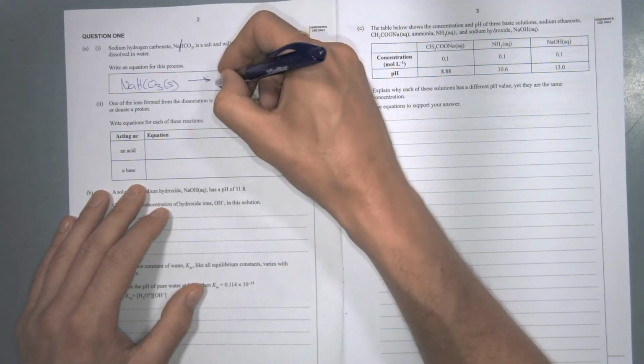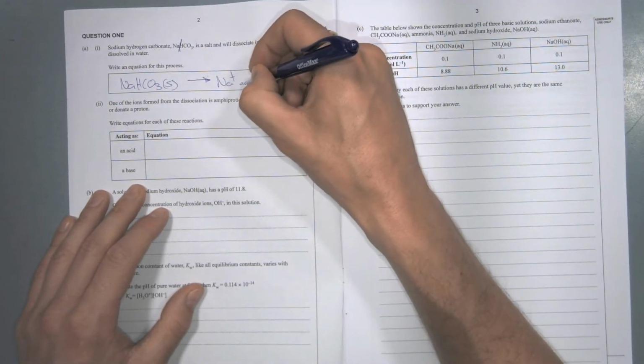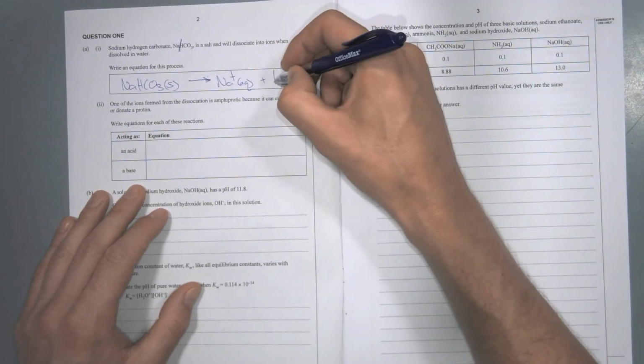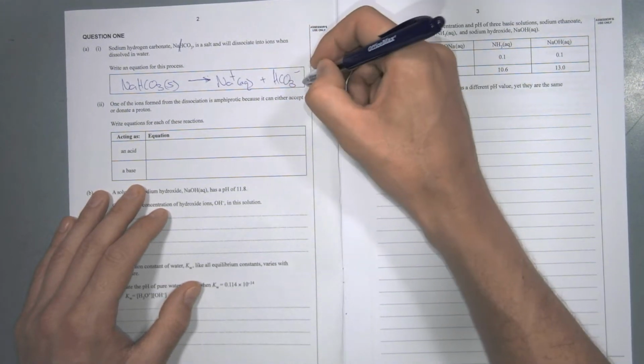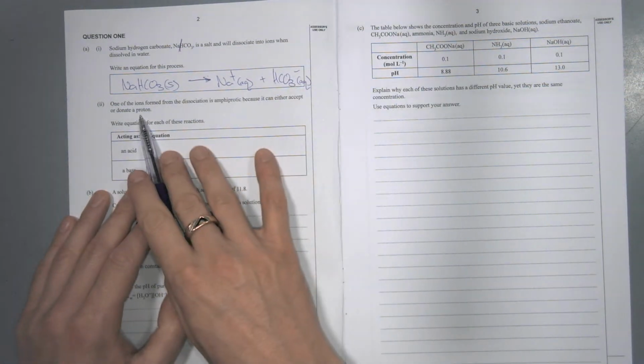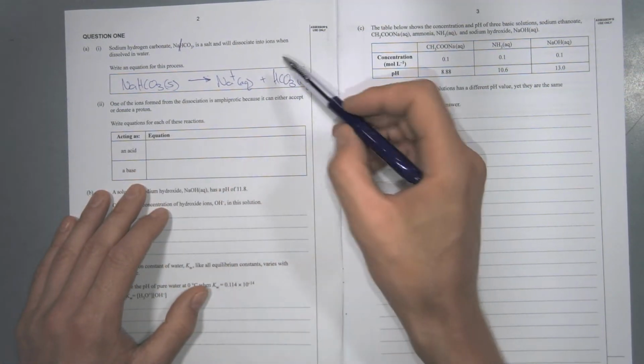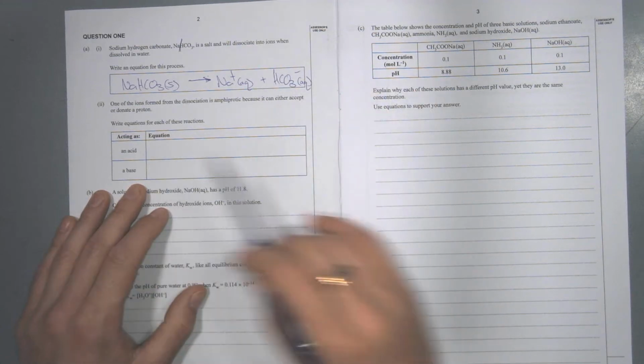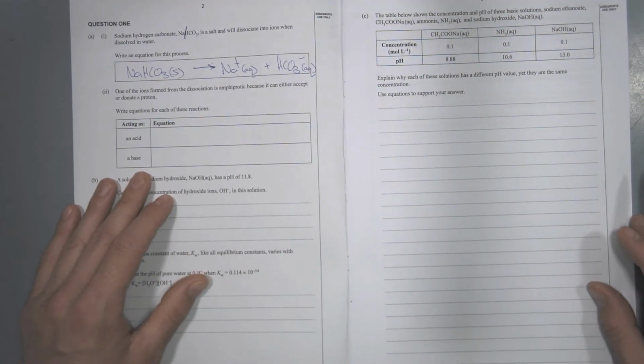One-way arrow because it's a salt. Na plus, HCO3 minus. Dissociation. Okay, one of these things is amphiprotic, that's this. How can it act as an acid and a base?